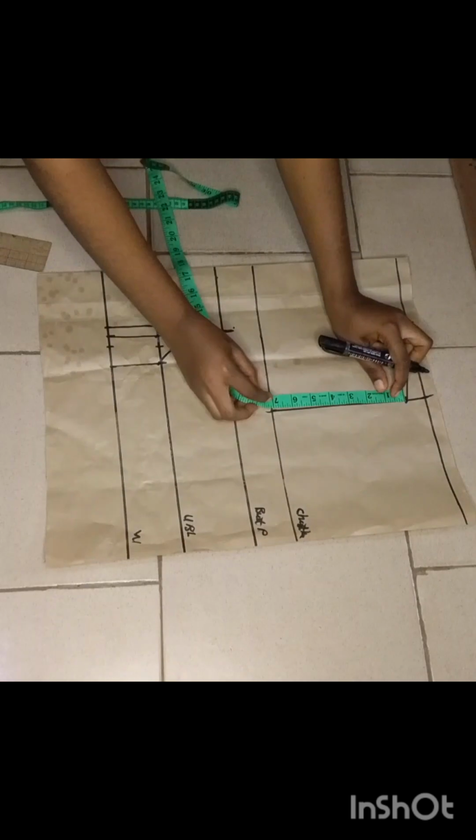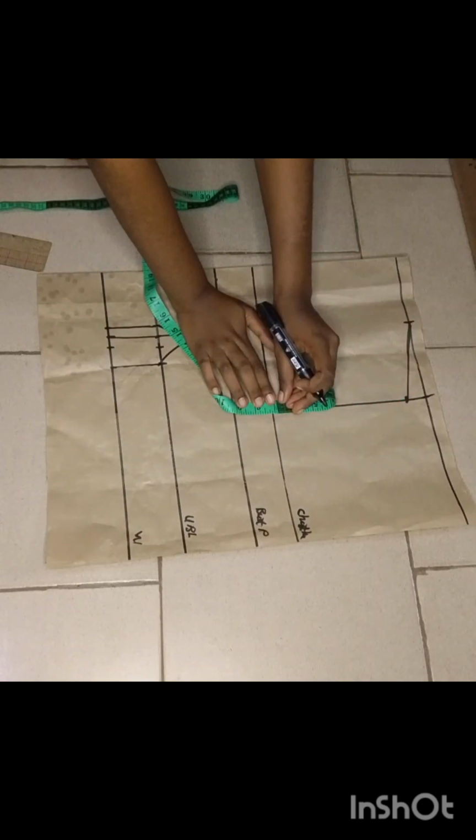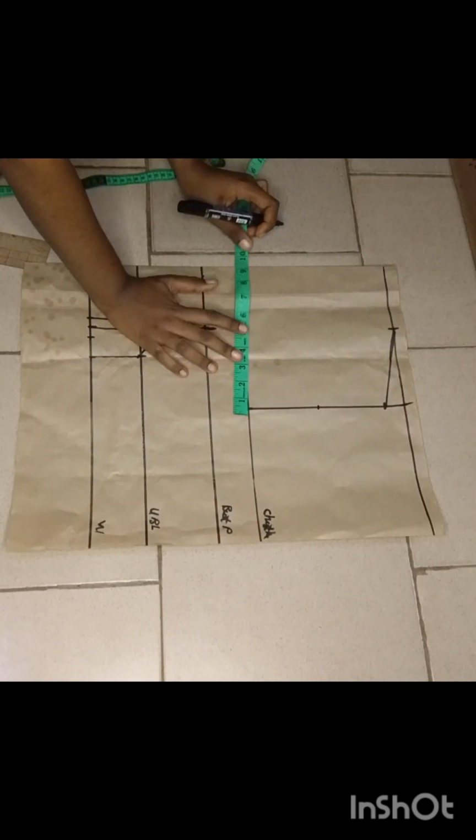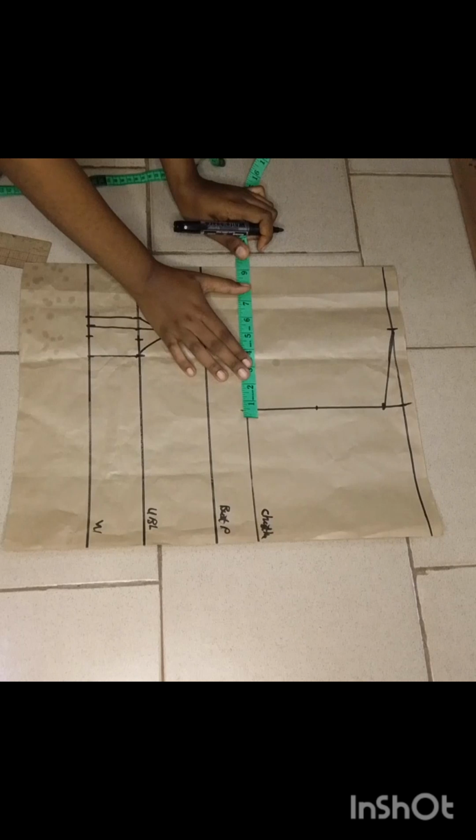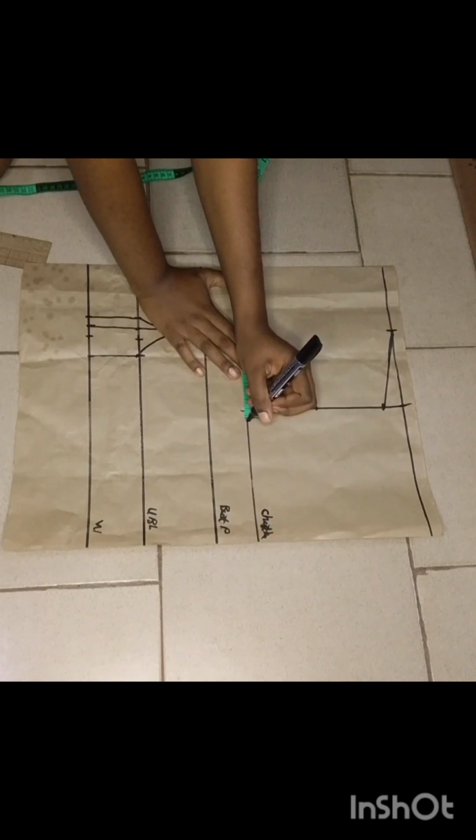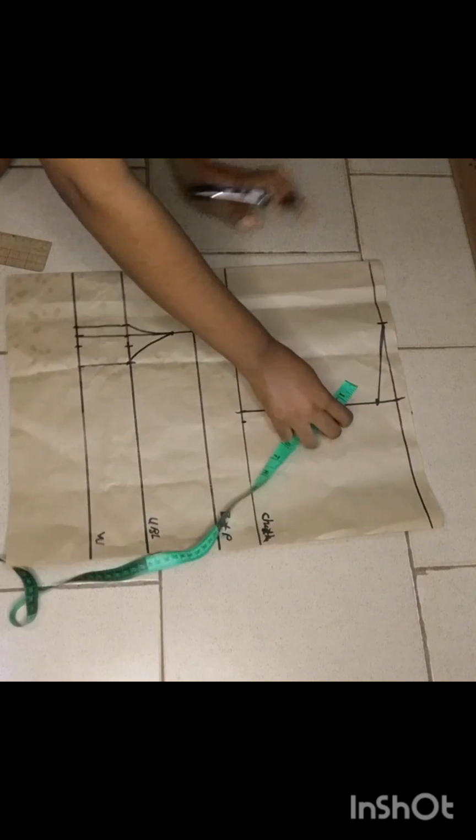So the next thing to do is to take our shoulder. What I did here is that I divided my shoulder into two. Whatever I have, I marked it there. So I'm going to be putting my bust circumference divided by 4. Whatever it gives you, mark it at your chest line. So that is what I just did here.